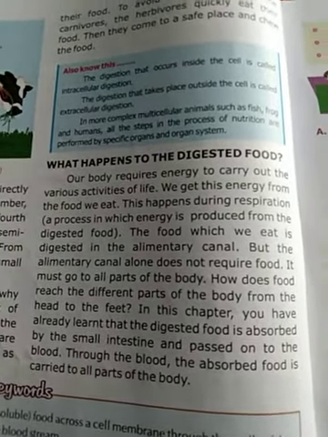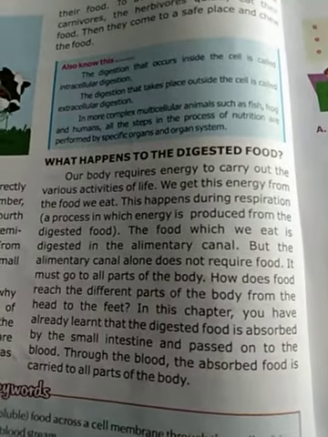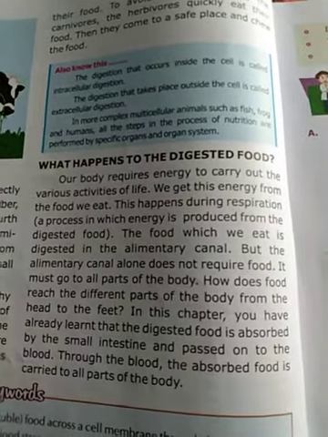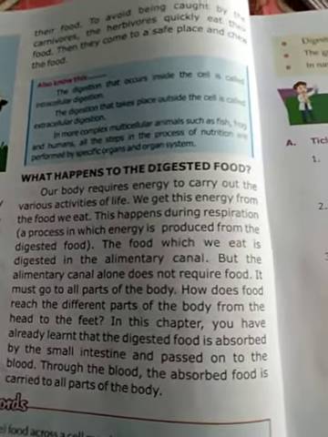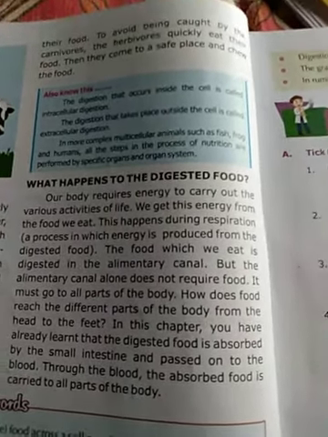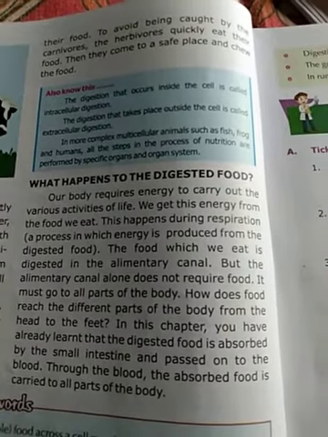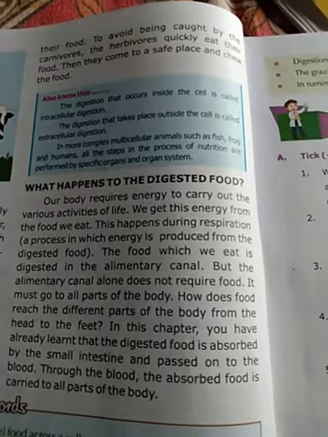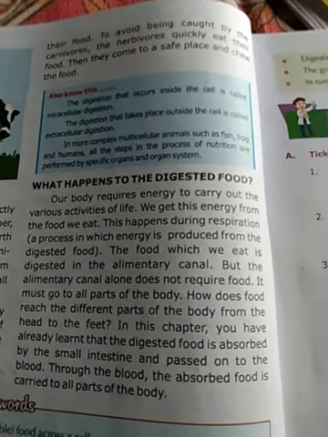We get this energy from the food we eat. We need energy to perform life activities such as reading, writing, walking, everything.